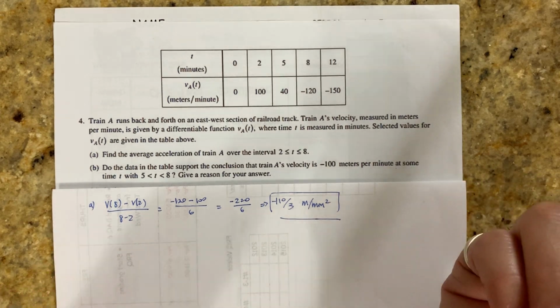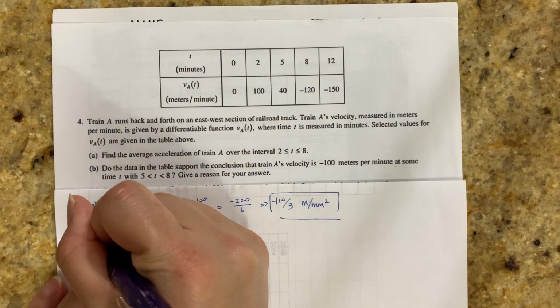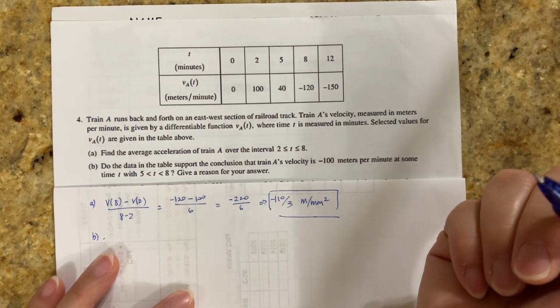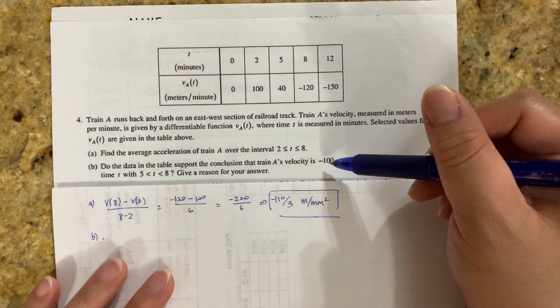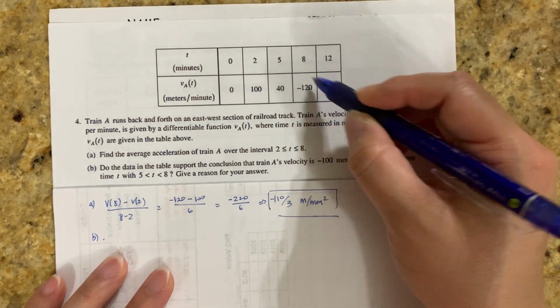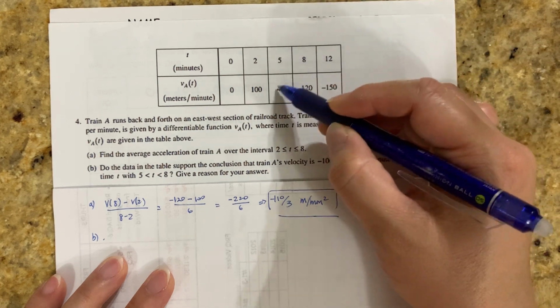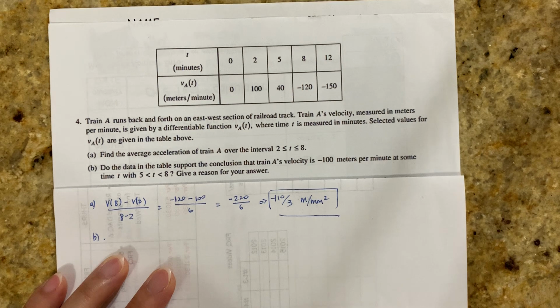Again, this is one of the things you did on AP Classroom. This is a very good example of the Intermediate Value Theorem, IVT. So how do we know that? Well, v of 8 is negative 120, v of 5 is 40. In order to go from 40 to negative 120, it must pass through negative 100.